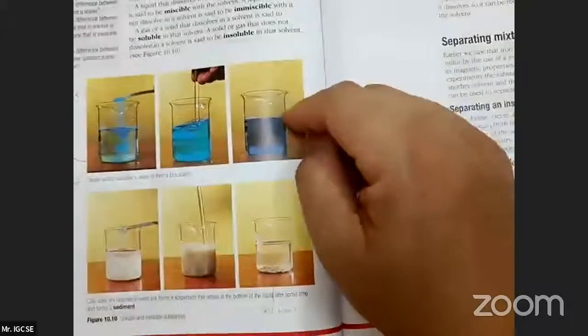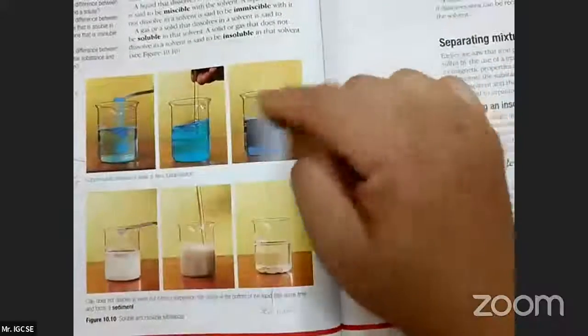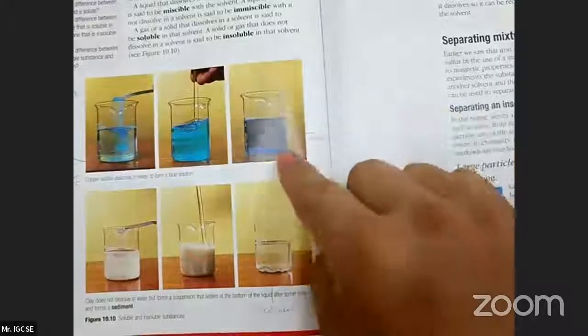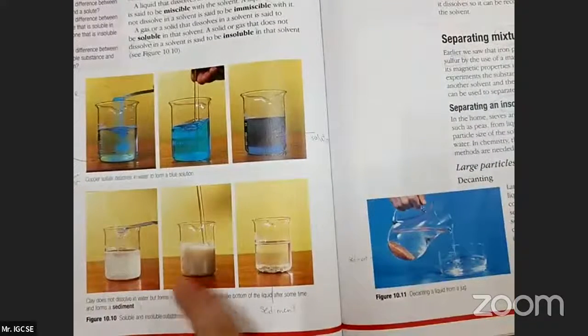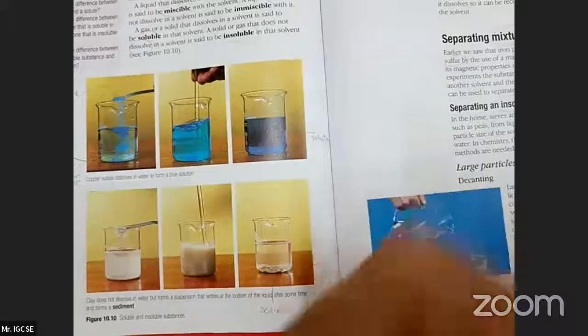This blue one is a solution. You put the copper sulfate in, and you see just the blue solution, but no solid particles there. But if you add clay to water, it forms a suspension. After some time, it settles and becomes a sediment.